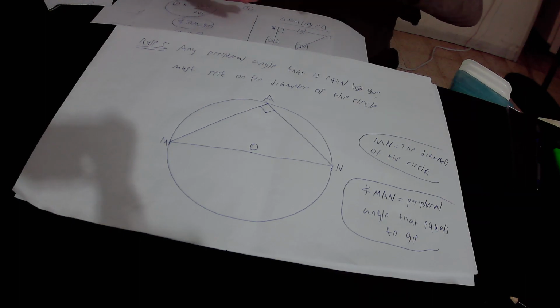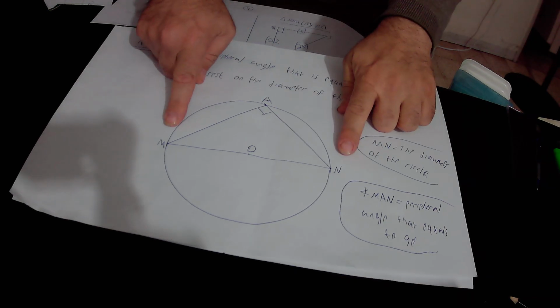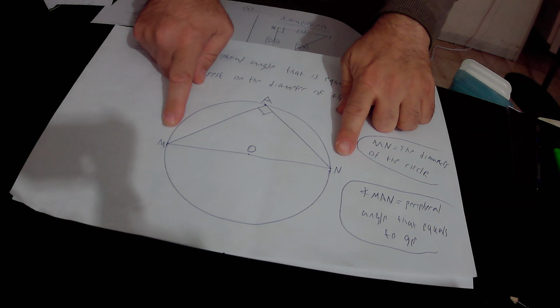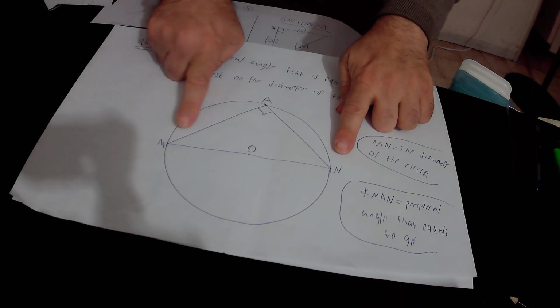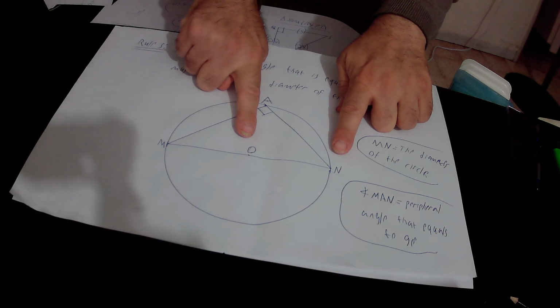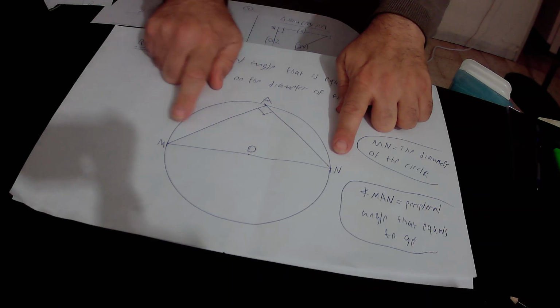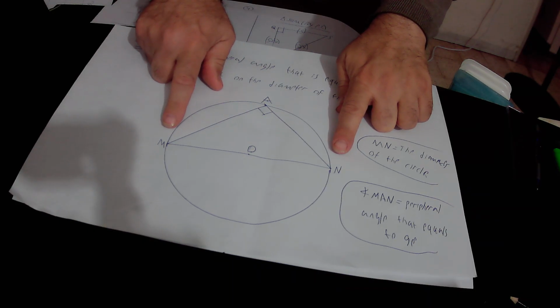From the drawing itself, it is very easy to see that peripheral angle MAN rests on chord MN. And it is very easy to see that MN is indeed the diameter of the circle. Why? Because chord MN passes through point O, that is the center of the circle. We know that any chord that passes through the center of the circle must be the diameter of the circle.